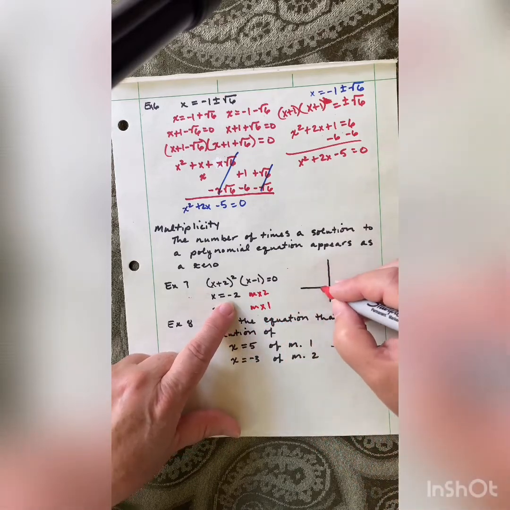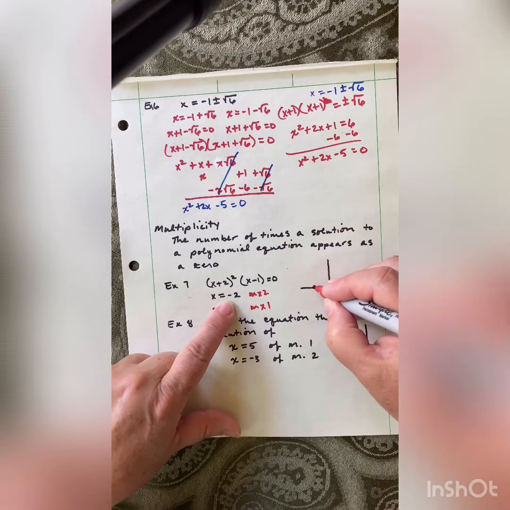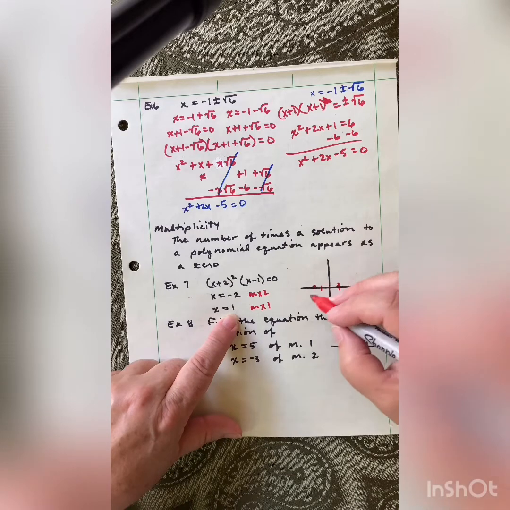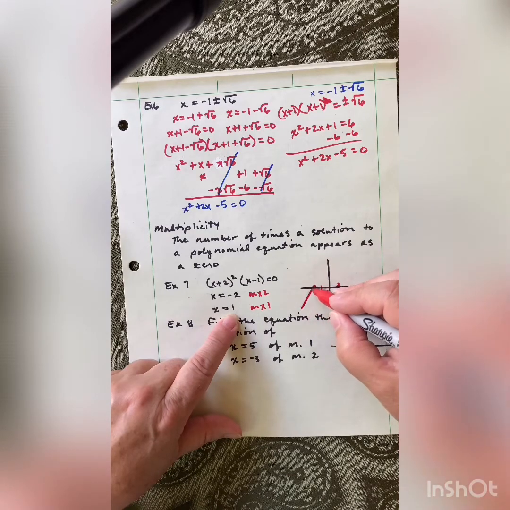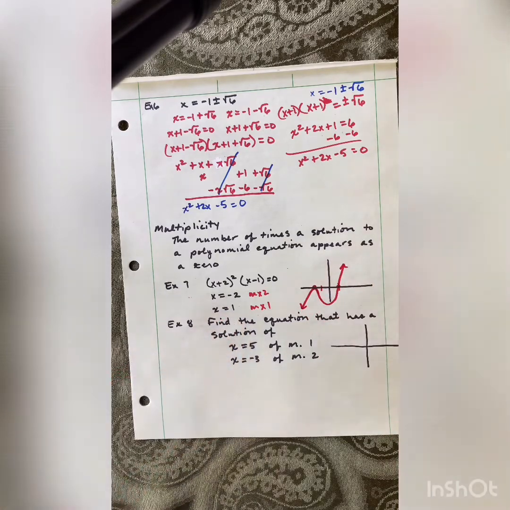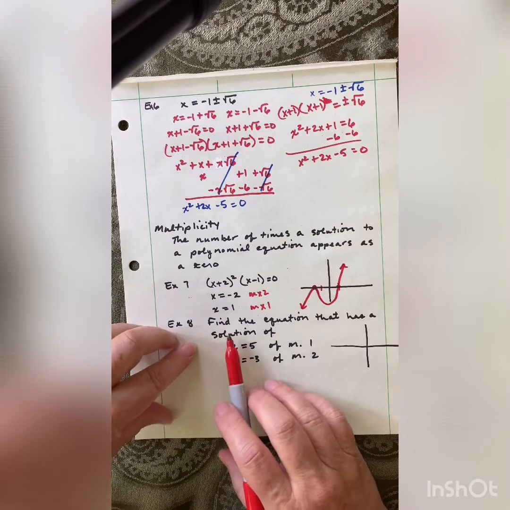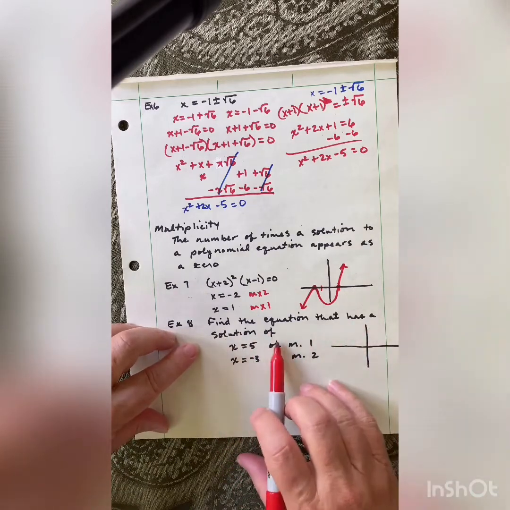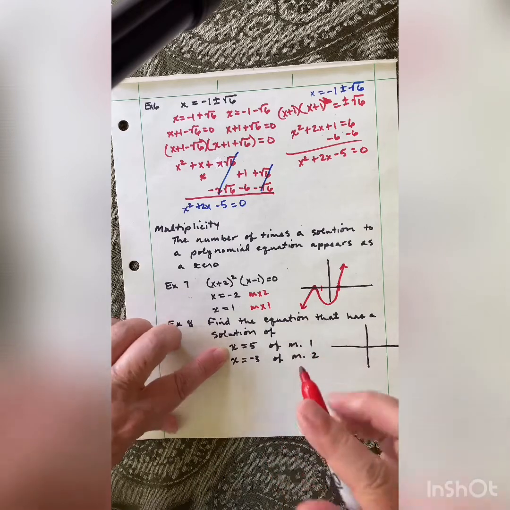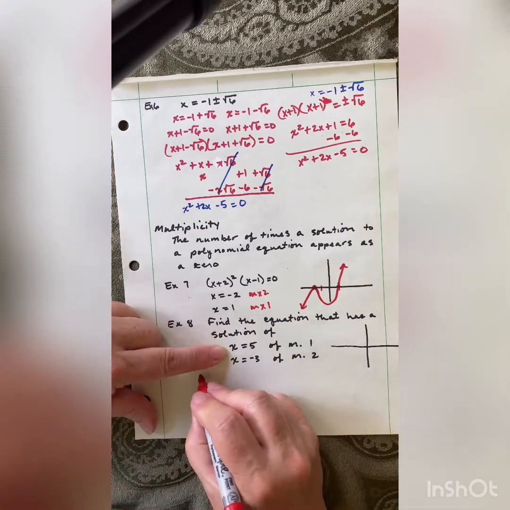Okay, so if this is negative 2 right here, and this one is a 1 right here, what is happening here is it comes up here, it's going to bounce off right there, and then go up like that. Okay? So let's find the equation that has a solution of x equals 5, a multiplicity of 1. Okay, so that's going to be there once.